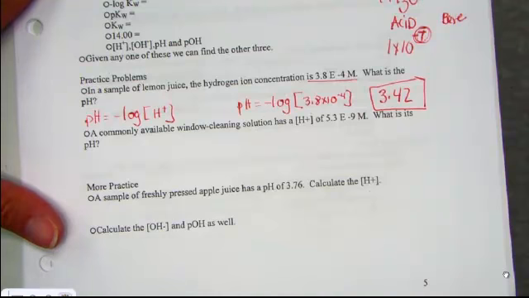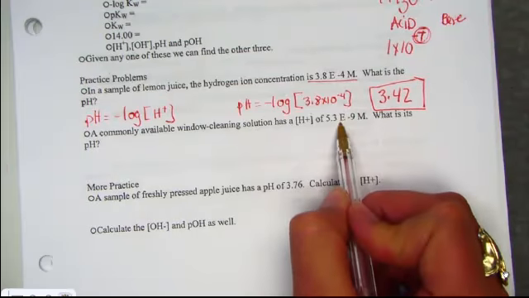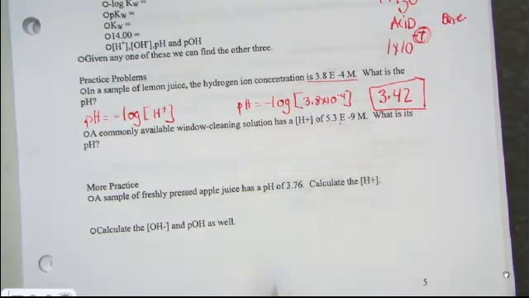Molar, yep. You know what? This is me being lazy when I type out my notepad. Instead of going times 10 and superscripting, I just write E. But they're right. That means times 10 to the.